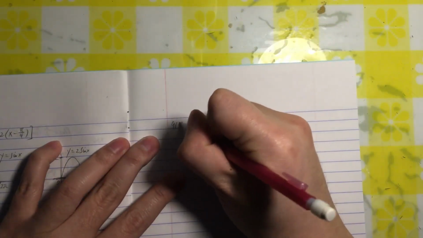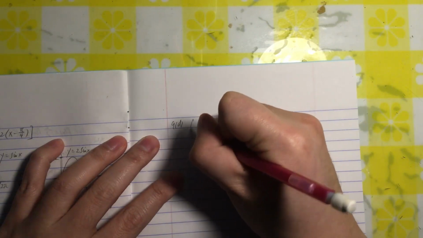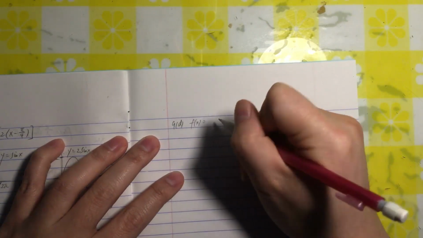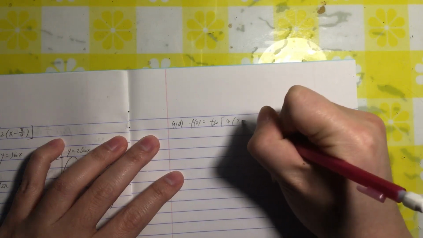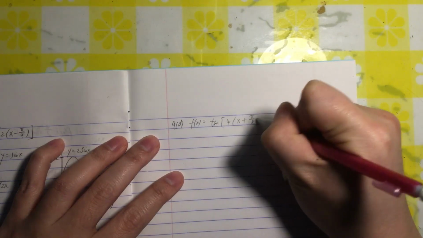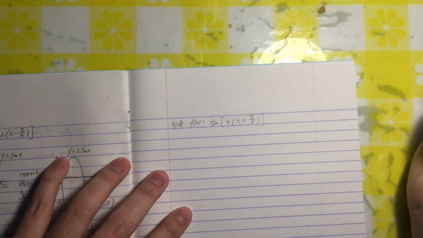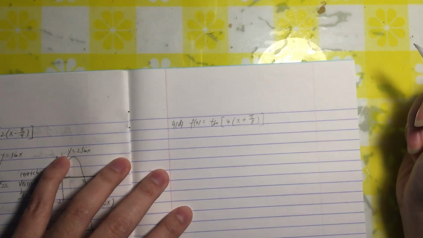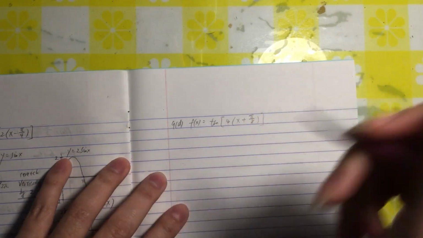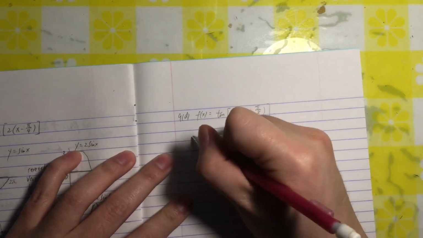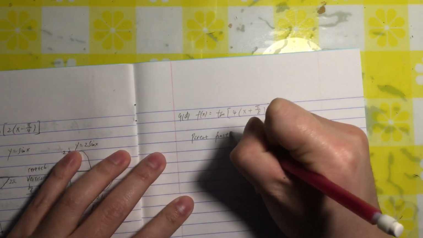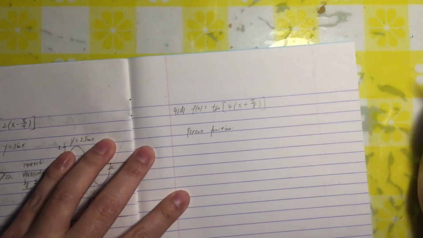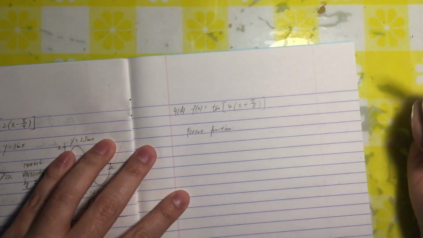Part D. How can we graph the function f of x equal to tangent of 4 times x plus pi over 4? In order to graph this function, let's choose the parent function first. For the parent function, we can drop all numbers.